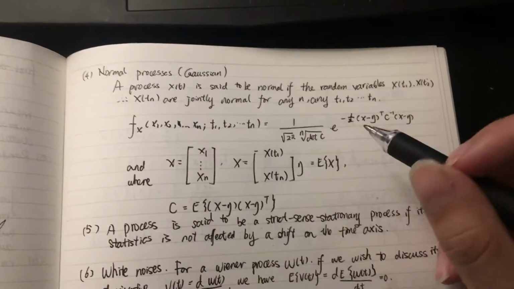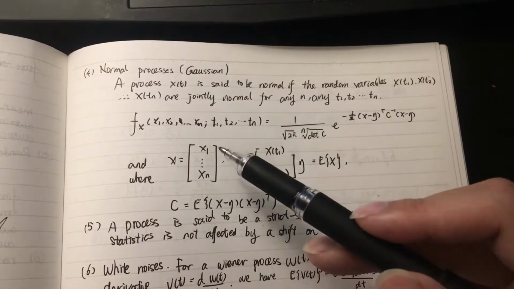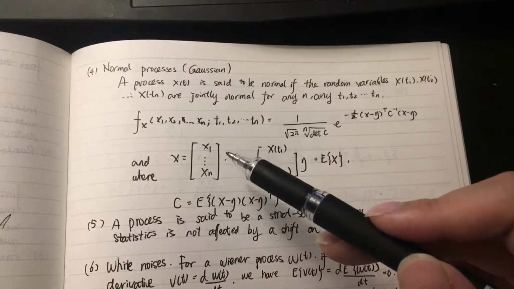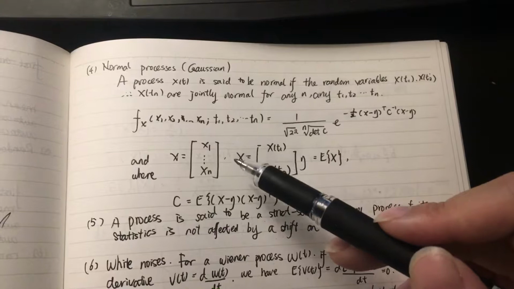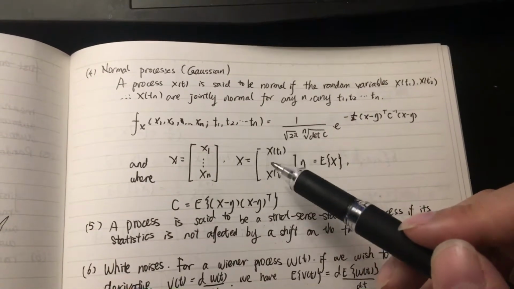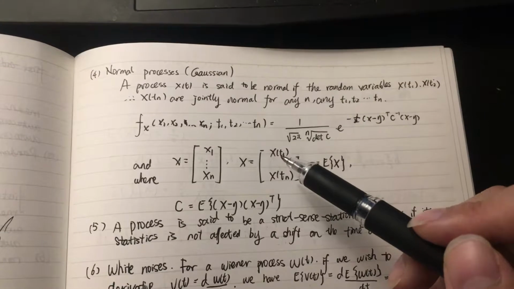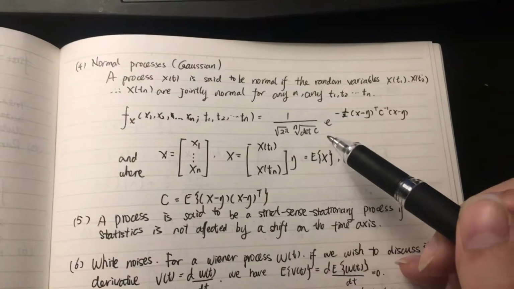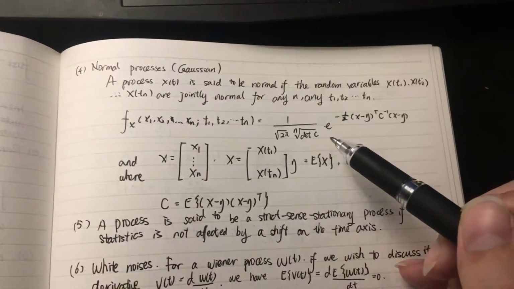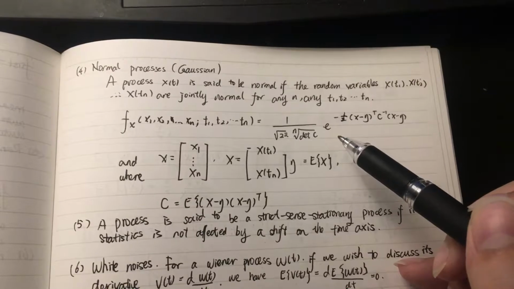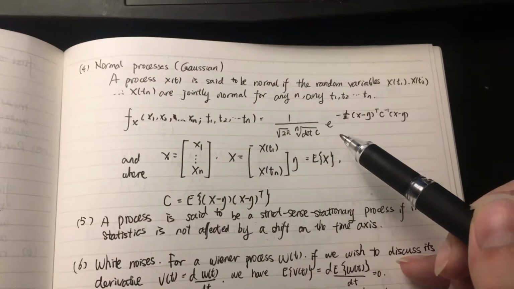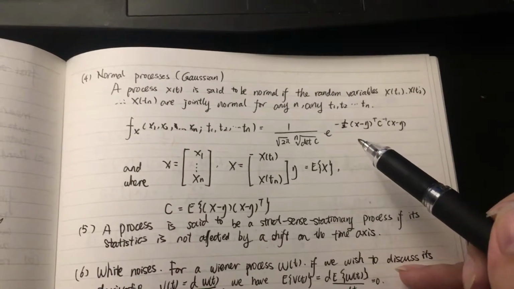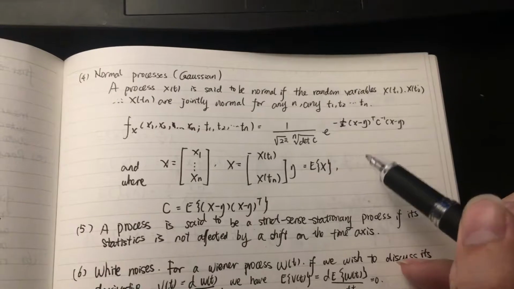And the density f of x1 to xn, t1 to tn, is equal to 1 over the square root of (2 pi)^n times the determinant of C, times e to the power of minus 1 over 2 times (x minus eta) transpose, C inverse, times (x minus eta).